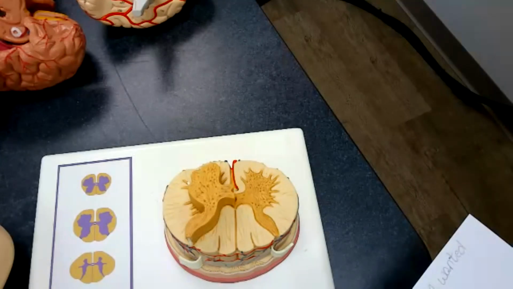Any questions on any of this? Okay. Then on Wednesday, we're going to start on chapter 13 and take a look at the peripheral nervous system and the autonomic nervous system.